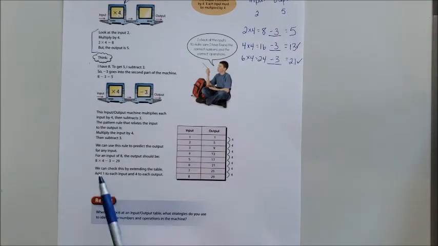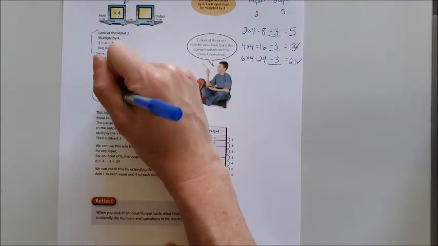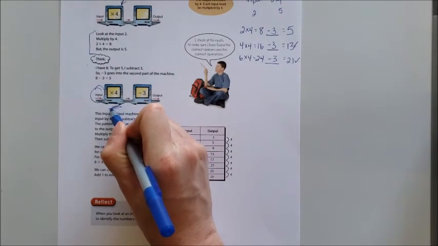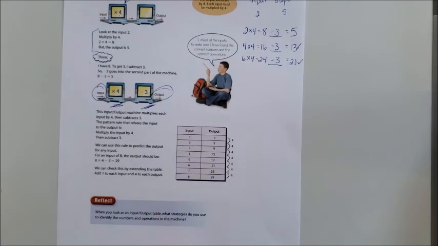So the rule that this machine is following is that I have my input, and then I multiply by 4. Whatever I get, I subtract 3, and it gives me my output on the other side.